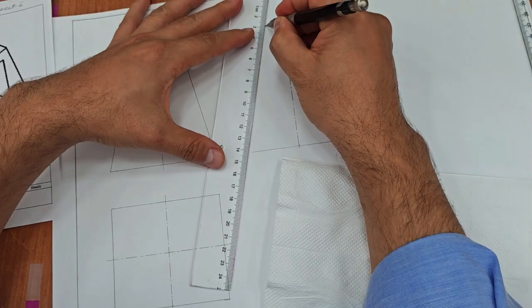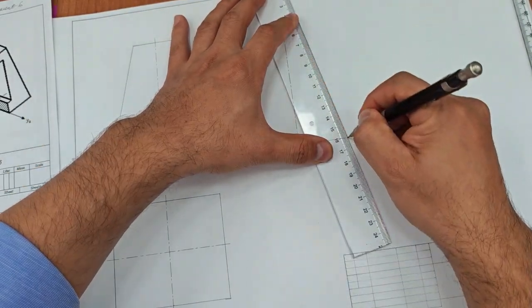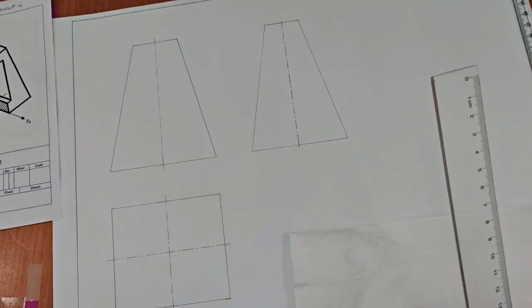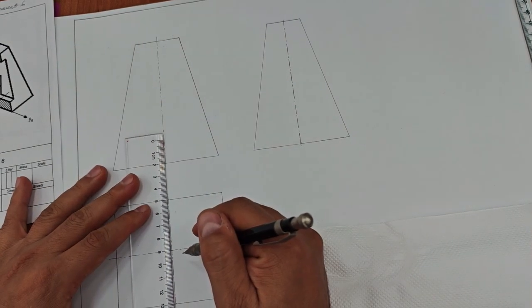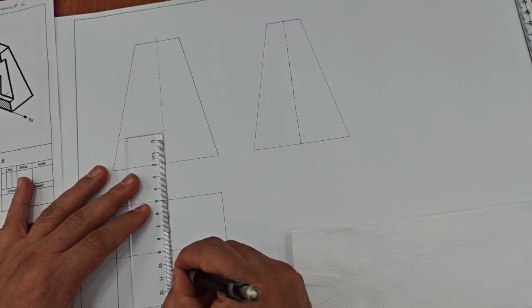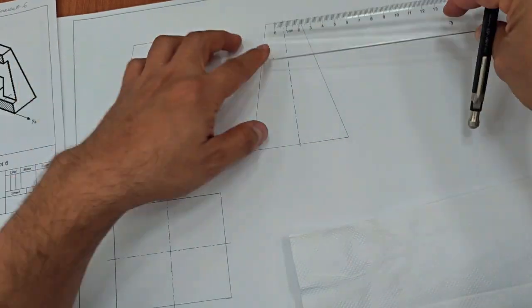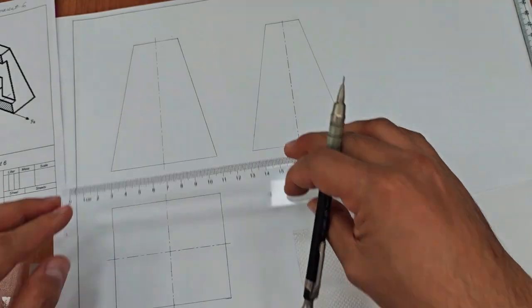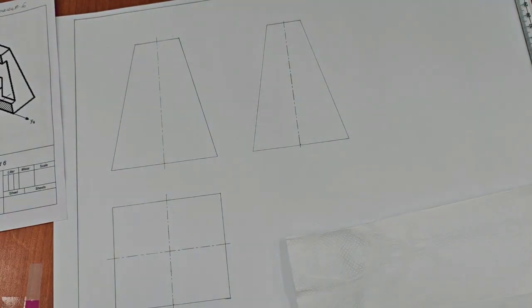Then connect and then just that is 40, that is 30, and that is 90, that should be 80, and that should be also 80. Yeah. Okay, that's fine.